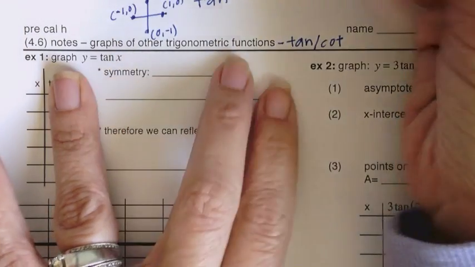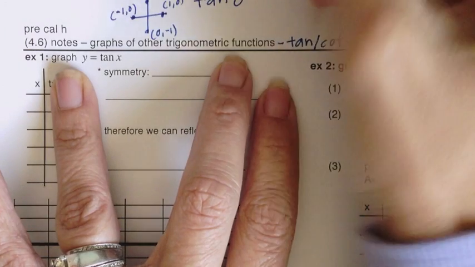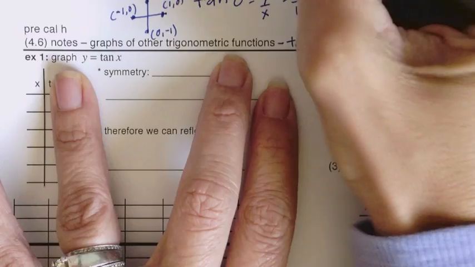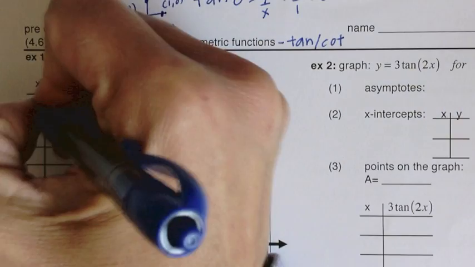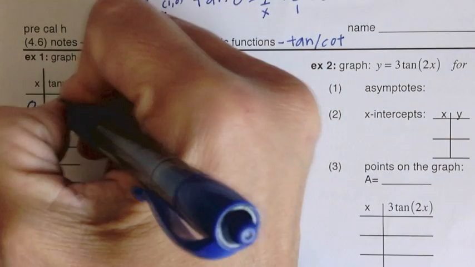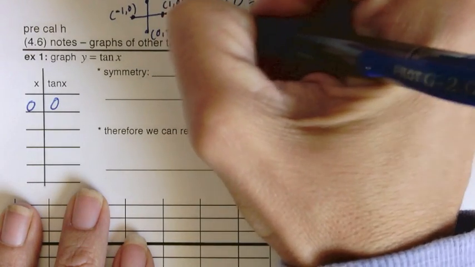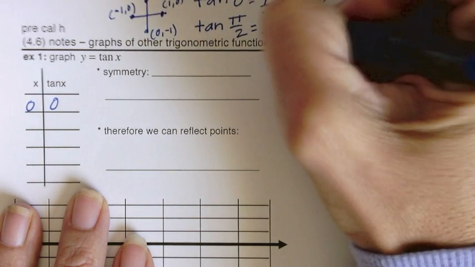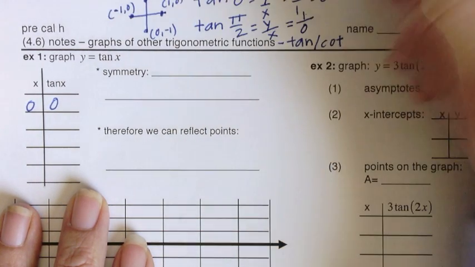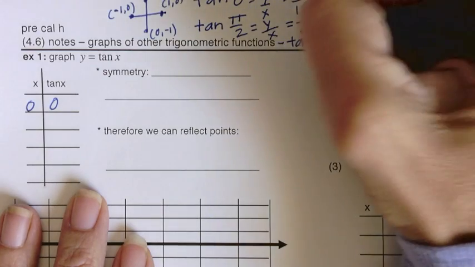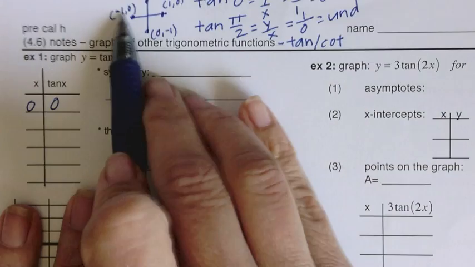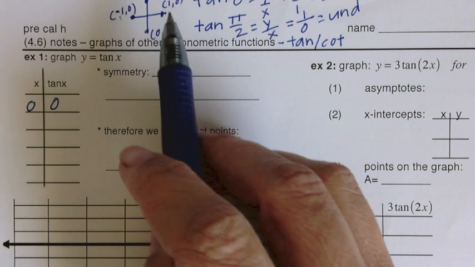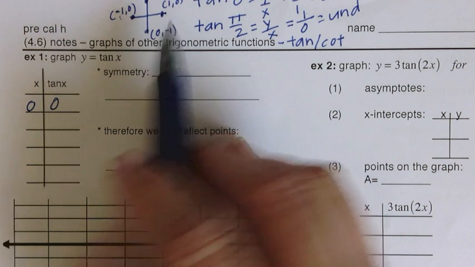So there's those points. If I do the tangent of 0, and remember tangent is y over x, I get 0 over 1, which is 0. So tangent of 0, we actually are going to start with 0, is 0. And then the next one, the tangent of pi over 2, again that's y over x, I actually get 1 over 0, and that's not possible in math, so this is undefined. Then if I go to the next one, which is pi, I'm going to get 0, and then I'm going to get undefined. So really I'm not getting very many values to help me graph this.